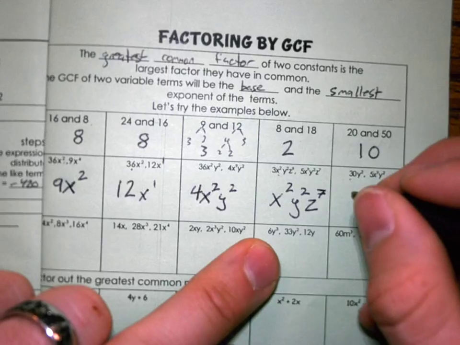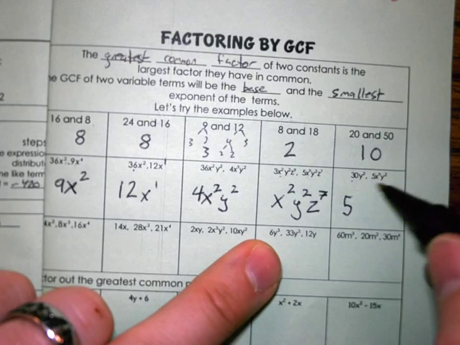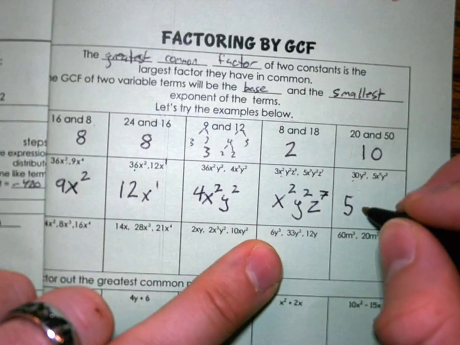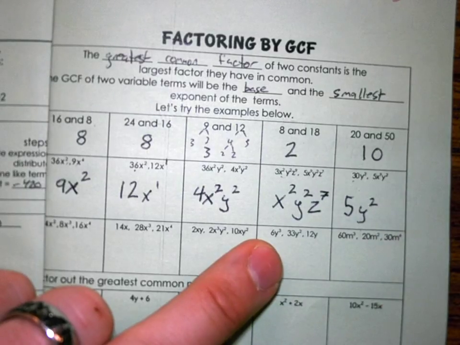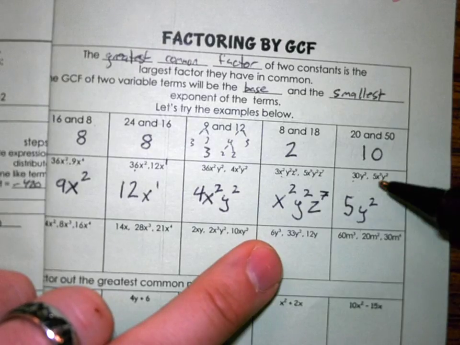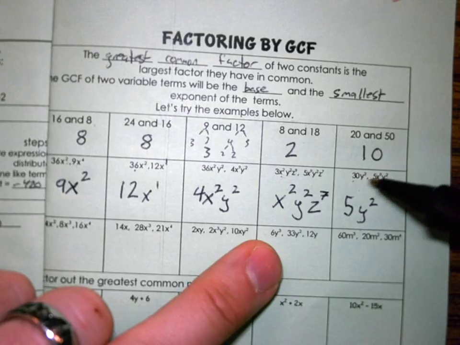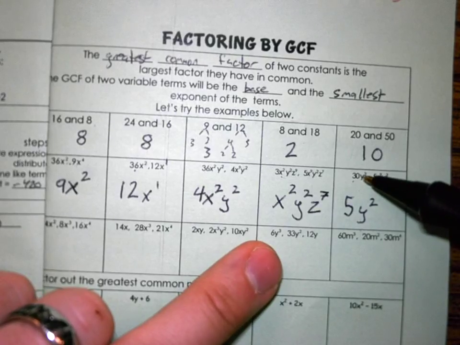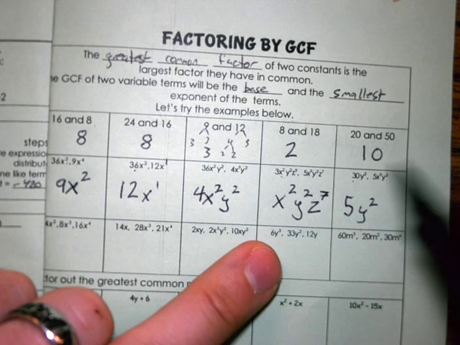Between 30 and 5, greatest common factor is 5. Y squared and y squared. Why didn't I use the x to the 9th? Because it's the biggest. And the other one doesn't have the same base. Right? The other one doesn't have an x, so I can't use it. They don't have a greatest common factor, kind of like what you did with the 3 and the 5.